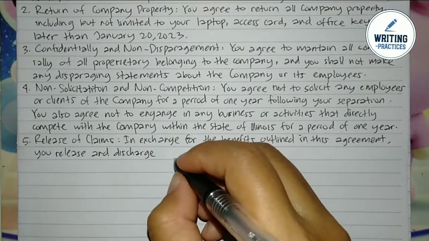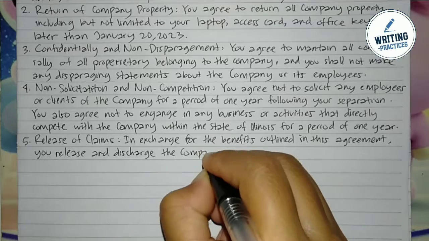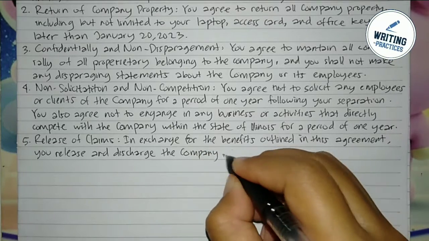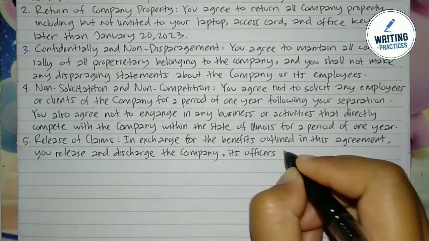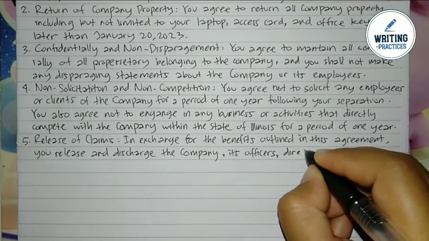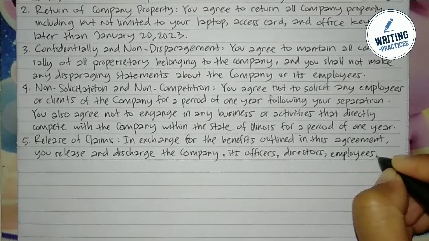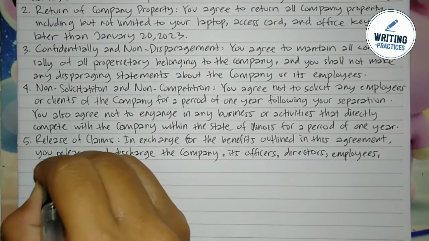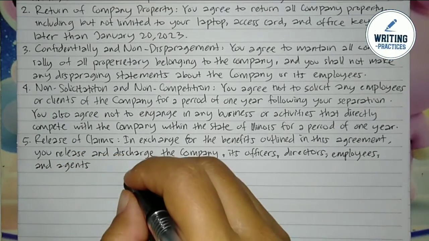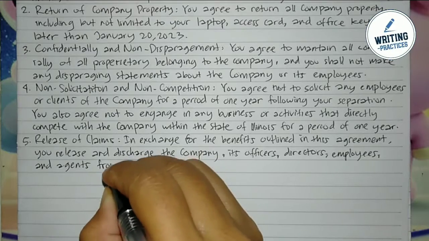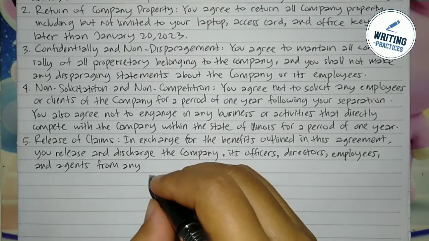You agree not to solicit any employees or clients of the company for a period of 1 year following your separation. You also agree not to engage in any business or activities that directly compete with the company within the state of Illinois for a period of 1 year. Yes, you must write all the limitations, including period of time, region, and so on.